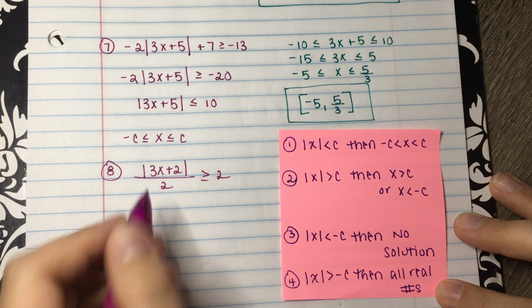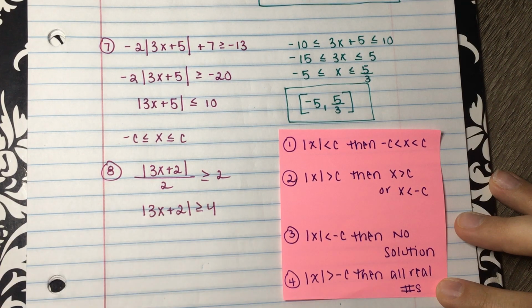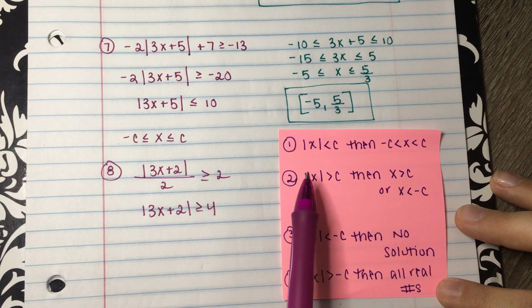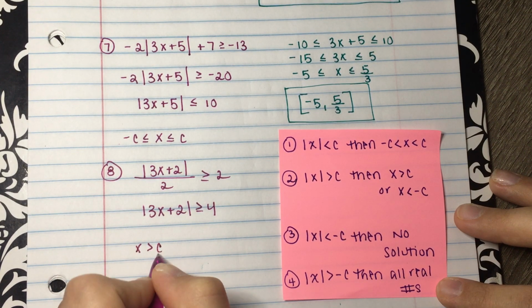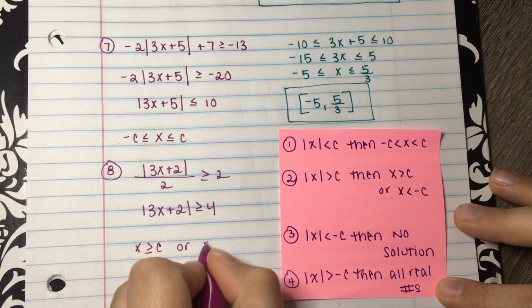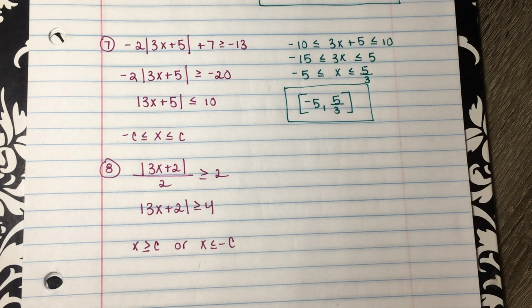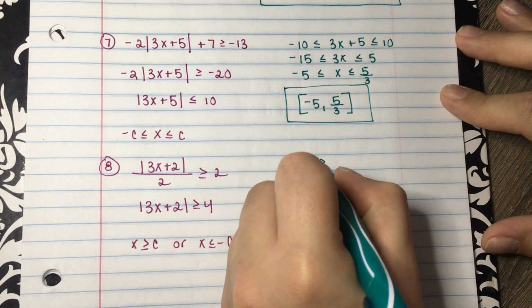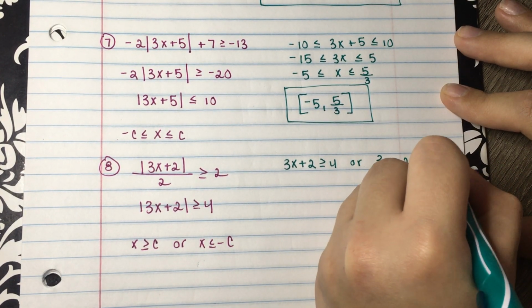So I need to get this absolute value by itself, which means I'm going to multiply both sides by 2. Okay, and then now that it's by itself, we have a condition where absolute value is greater than a positive number. So that's going to be this condition, which means I have x is greater than or equal to c, or x is less than or equal to negative c. So I'm going to write that out here where my c is now 4. So I'm going to have 3x plus 2 is greater than or equal to 4, or 3x plus 2 is less than or equal to negative 4.